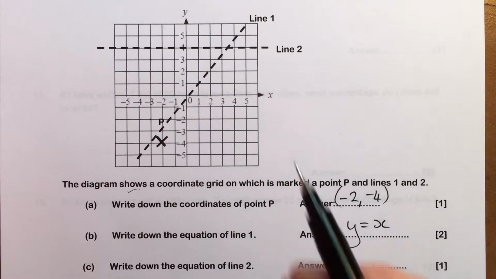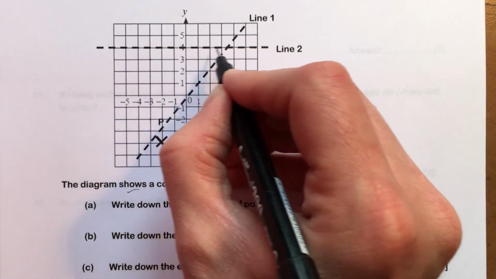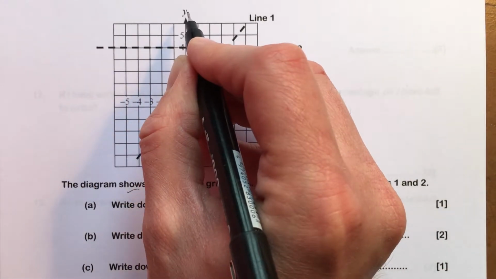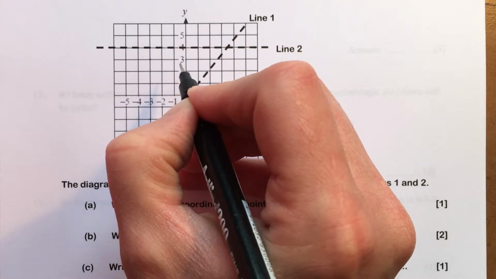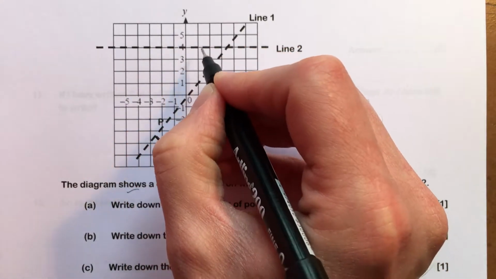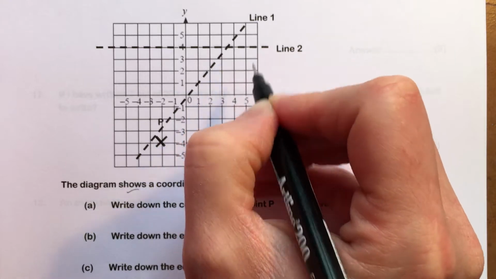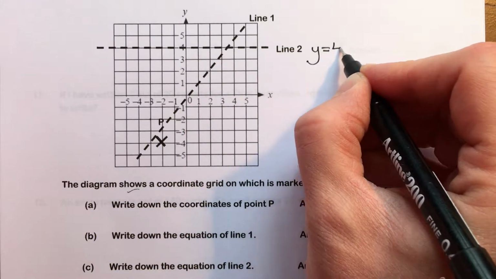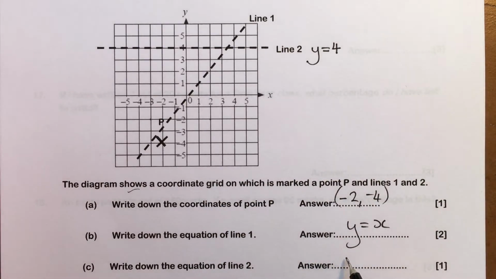Lastly, write down the equation of line 2. Okay, this is line 2 here, and it's joining all those points whose y value is 4. So 0, 4, 1, 4, 2, 4, 3, 4, 4, 4, 5, 4, etc. This is the line where all the y values are 4. Final answer, y equals 4.